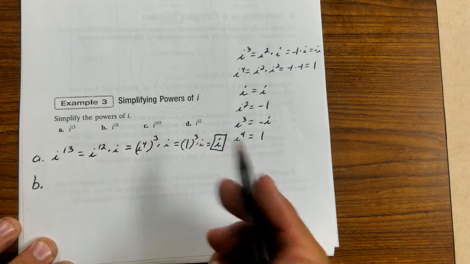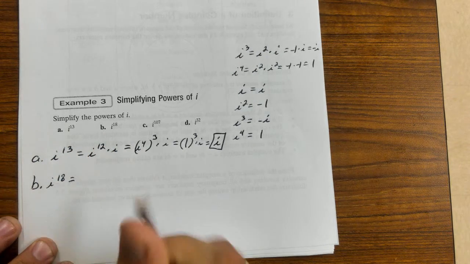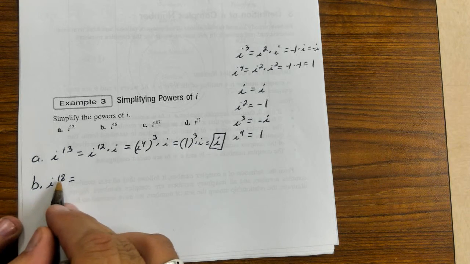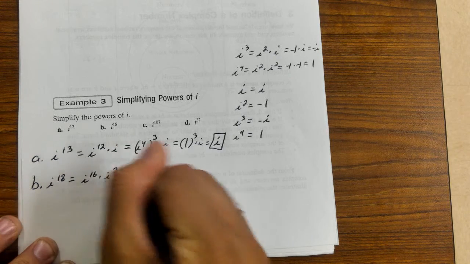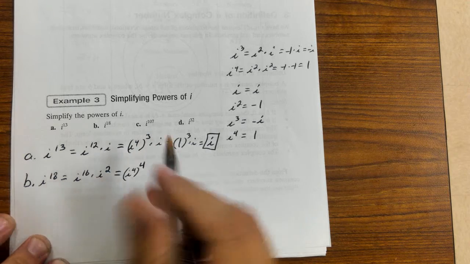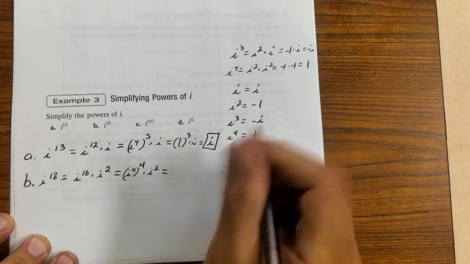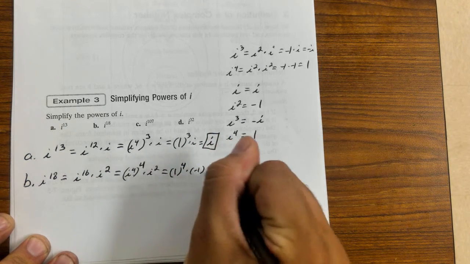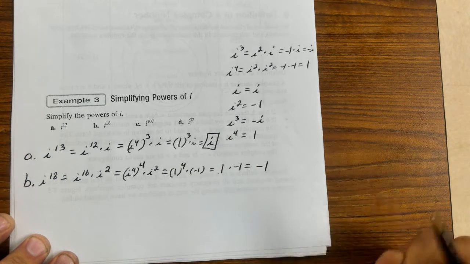For B, we have i to the 18th power, and for i to the 18th power, we do have 4 groups of 4 that can fit into 18 with a remainder of 2, so that's i to the 16th times i squared. Well, i to the 16th, we can write as i to the 4th raised to the 4th, there's my 4 groups of 4, times i squared. Well, i to the 4th is 1 raised to the 4th, i squared is -1, so what I really have is 1 times -1, my answer is -1.